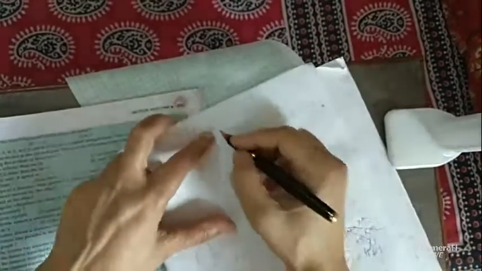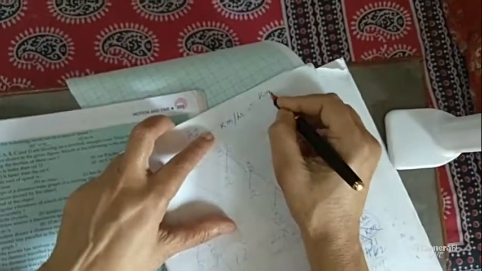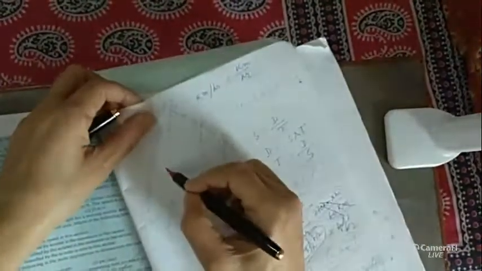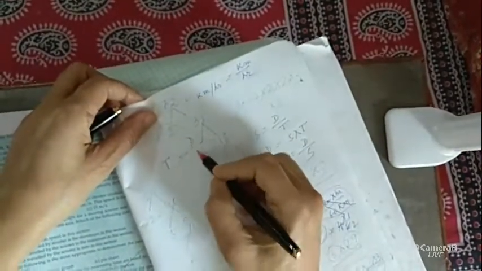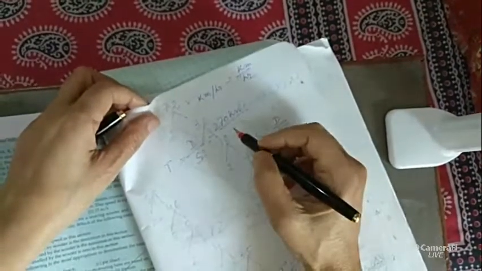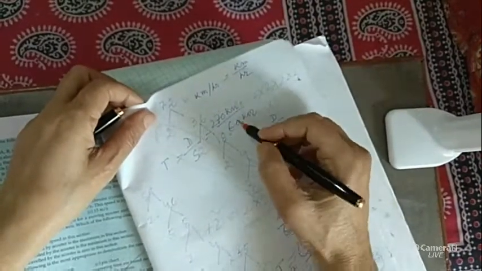It will be easier for you if from the very beginning you write kilometer per hour as kilometer divided by hour. I have shown you that you have to find time. Time equal to distance divided by speed. Distance means 270 kilometer and speed 60 kilometer per hour.